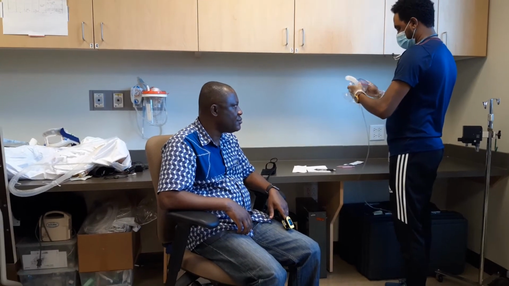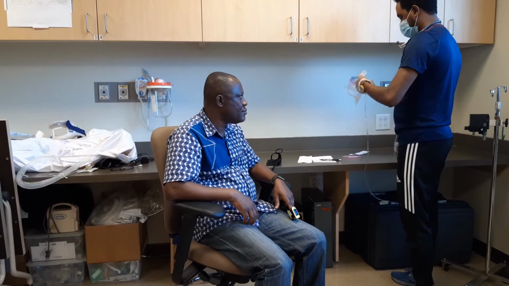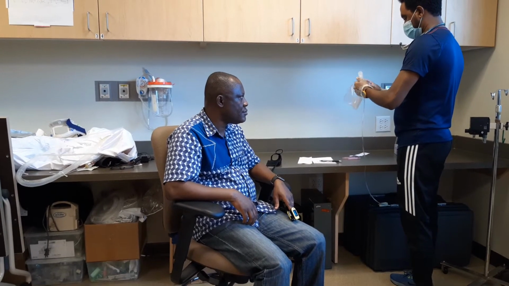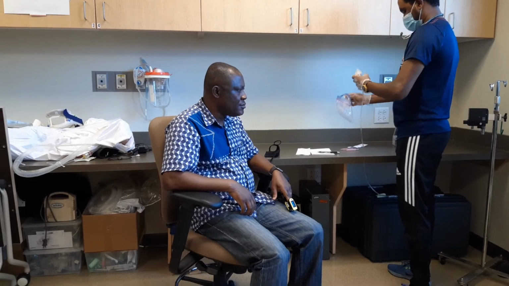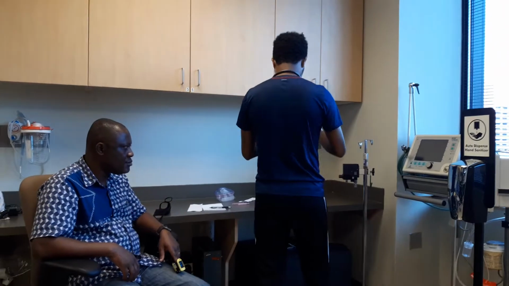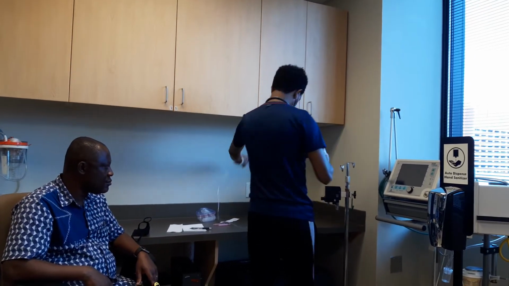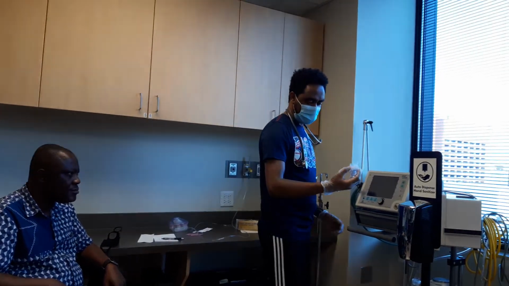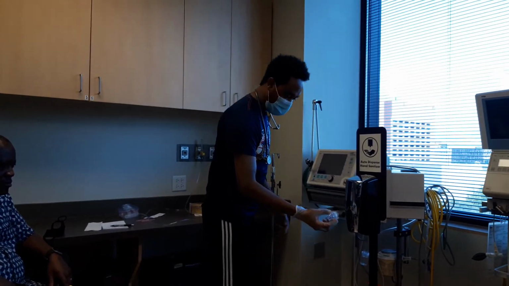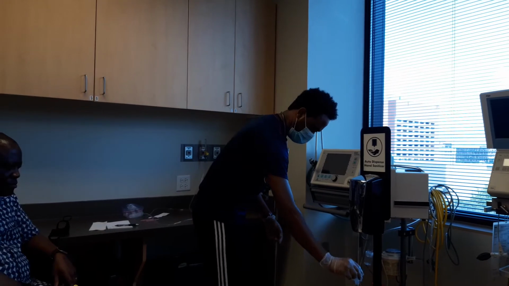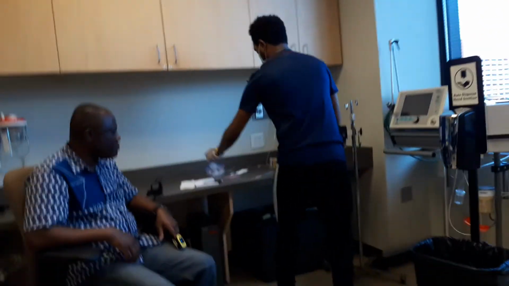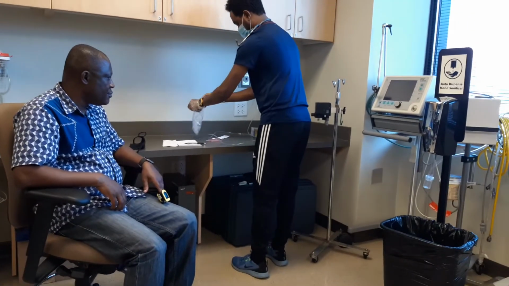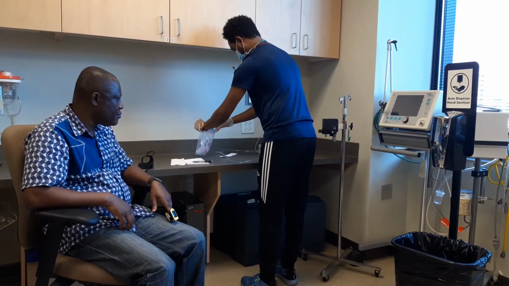The mouthpiece, cap in here, and the T cap. I'm going to dump this residual medication in the sink. Okay, put this supply in here.